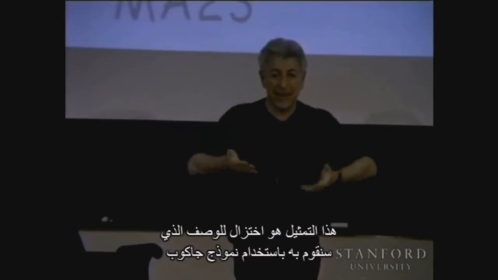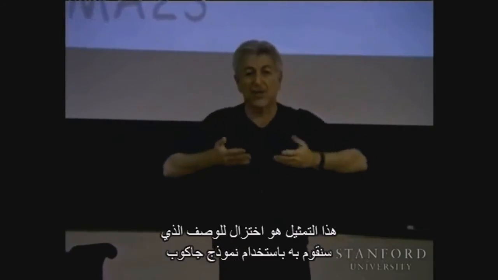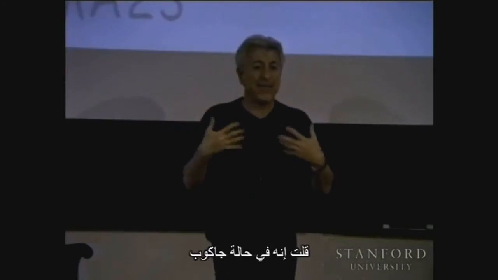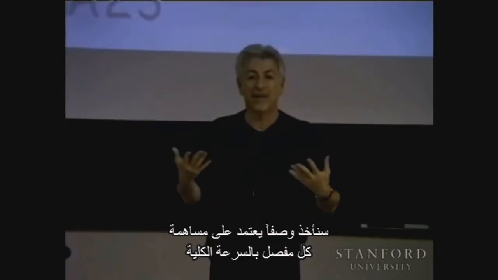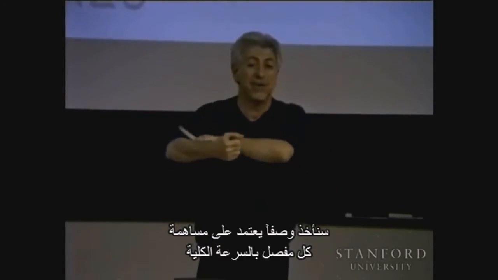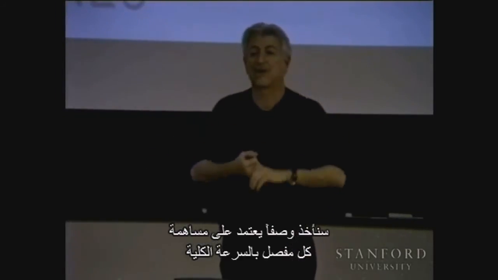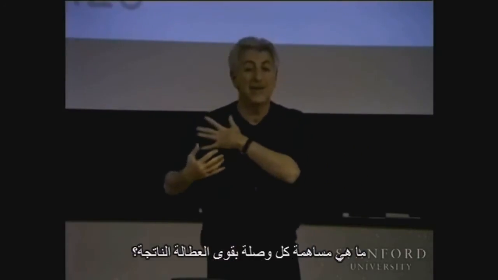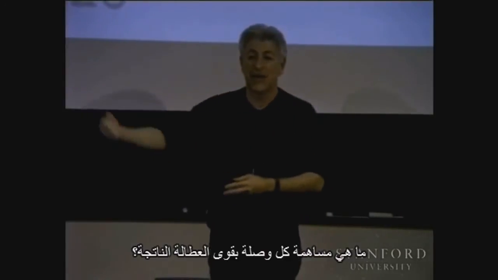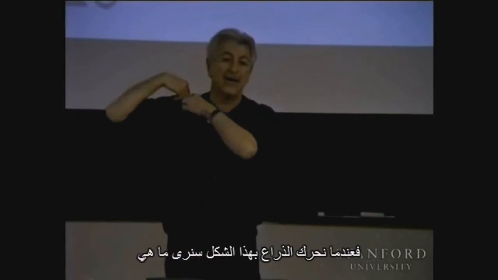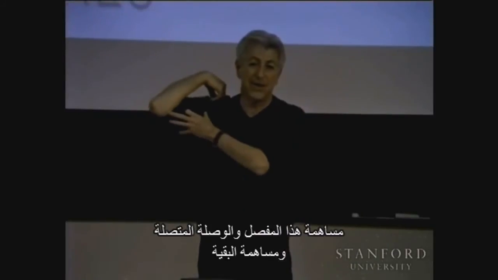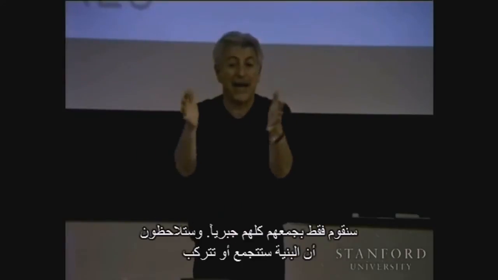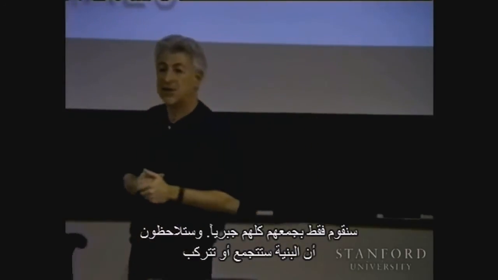This representation is an abstraction of the description that we will do with the Jacobian. So I said in the Jacobian case, we will take a description that is based on the contribution of each joint to the total velocity, and we will do the same thing. What is the contribution of each link to the resulting inertial forces? So when we do this, we will look at the contribution of this joint and the attached link and the contribution of the others, and we just add them all, and you will see the structure coming all together.